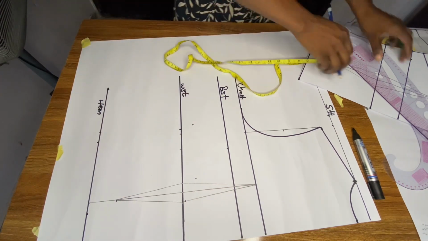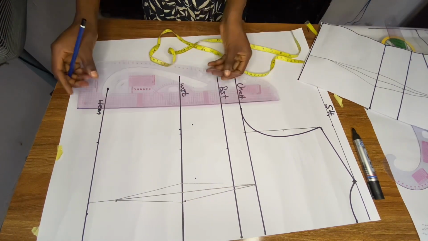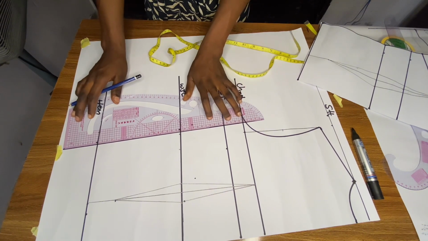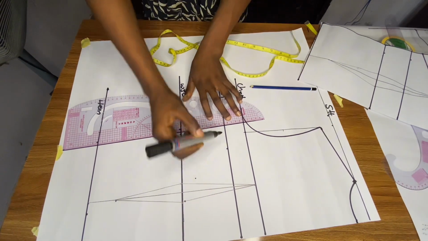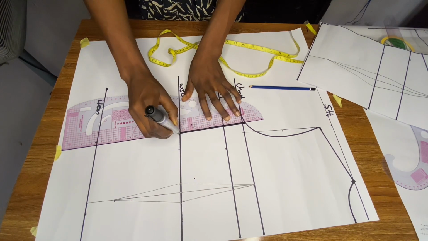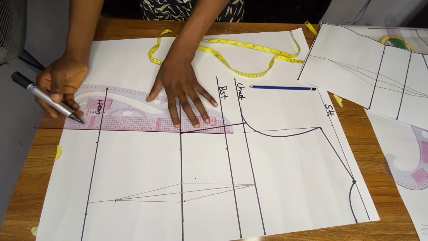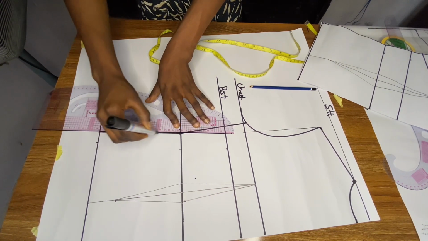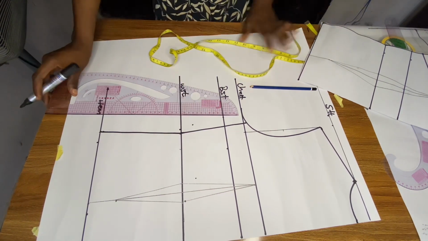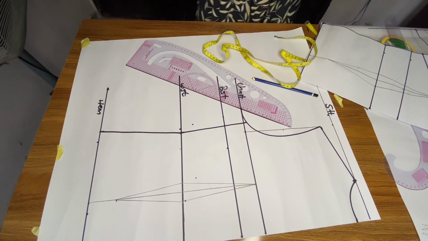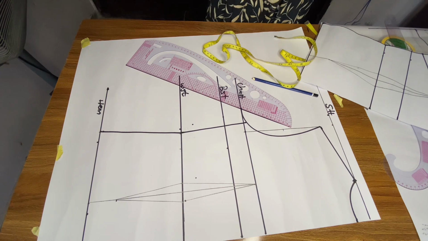So we just have to connect now. All you have to do is to just connect these lines together like this. Connect the lines together. Perfect. So after doing this, what we have to do is to just cut out.